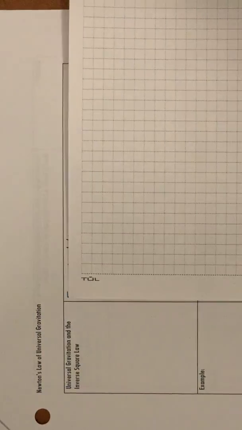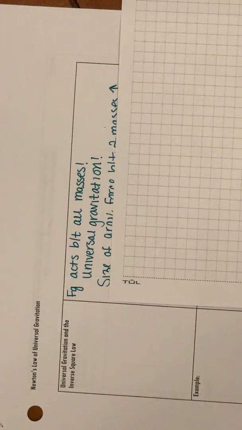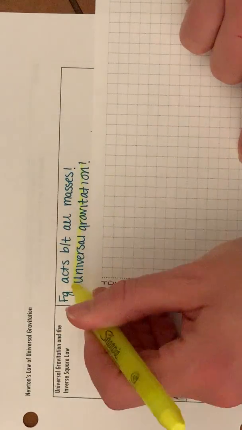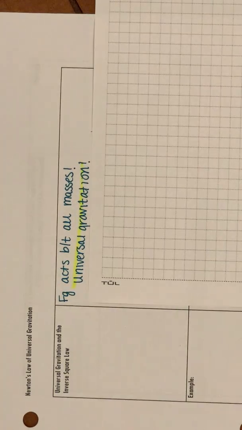So it's the one fundamental force that's in our face the most, because it acts on all objects, but we notice it the most when it acts on objects that are larger. So we do know that the force of gravity acts between all masses. And that's why we call it universal gravitation. This is the idea that two masses will have some sort of gravitational attraction to each other. We know that that occurs everywhere.